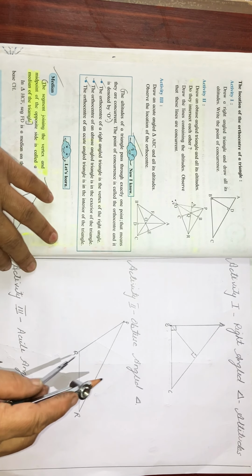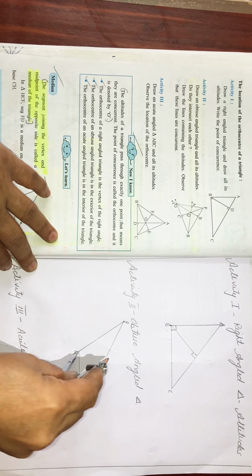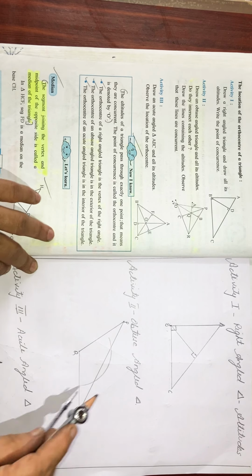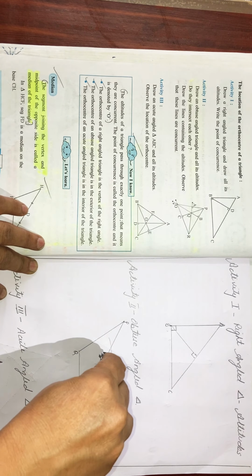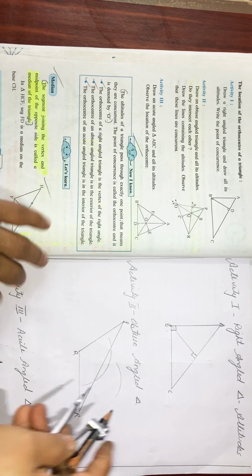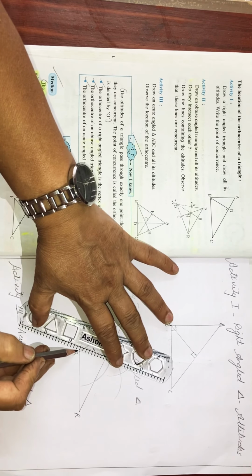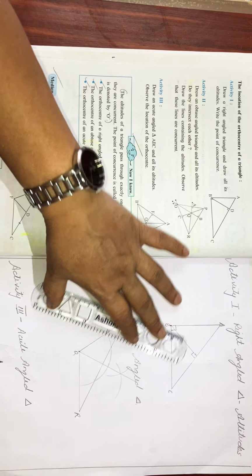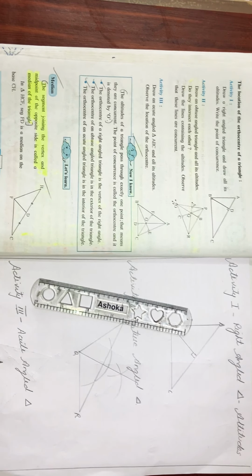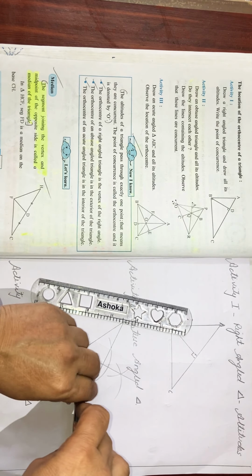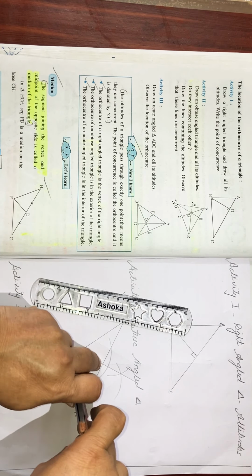Now let us take a compass and draw to this side. Here I'll draw it like this so that it cuts the opposite side in 2 points. Now for these 2 points, let's take greater than half distance and draw one arc from this point and draw another arc from this point. Let's join these 2 points to the vertex. Now next, let's draw from this vertex to the opposite side here.